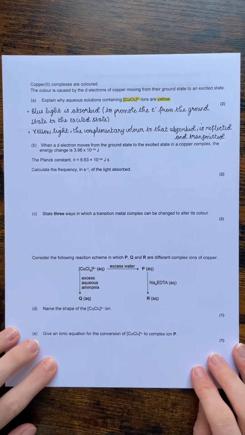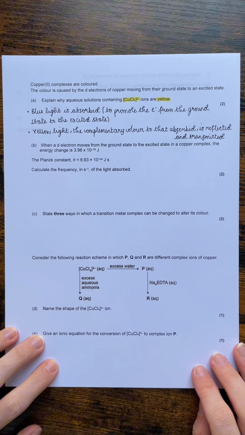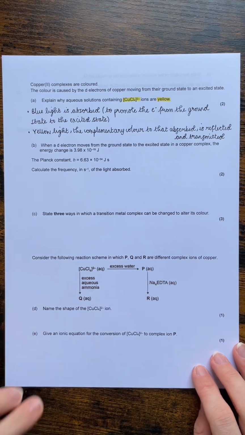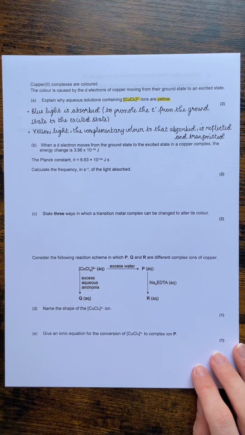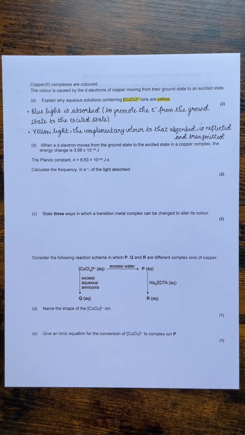Then we're going on to have a think about specifics. So we need to be aware of how we can calculate the energy gap between the ground state and the excited state when it comes to promoting the electron, or we may, as is in this case, be asked to rearrange that to work out the frequency of the light absorbed or the wavelength of the light absorbed.